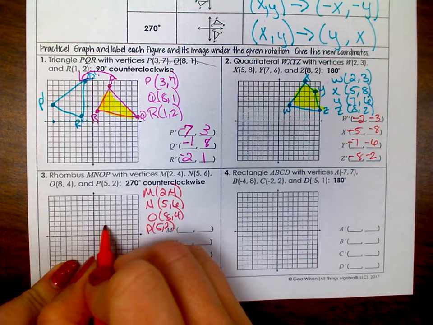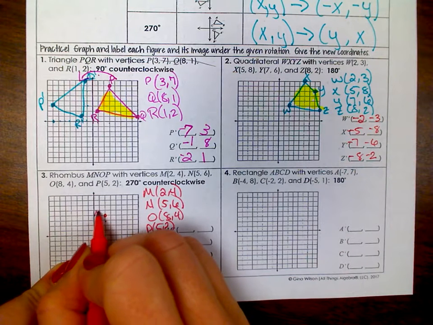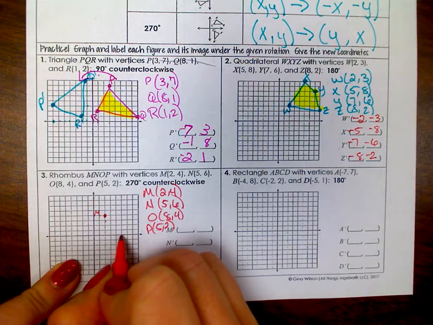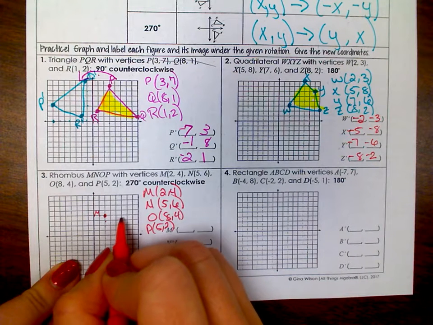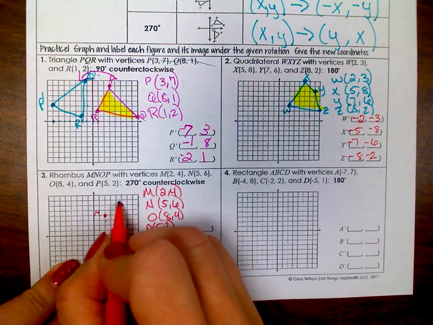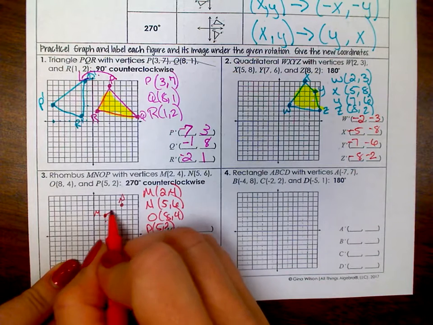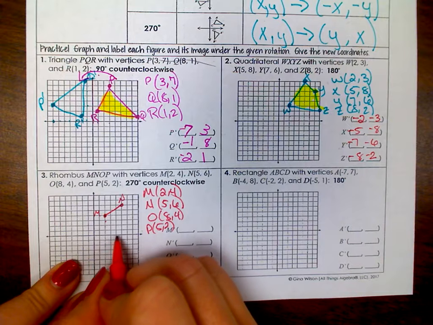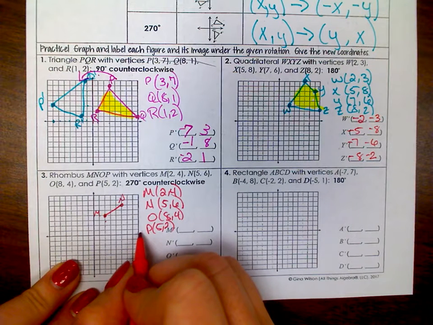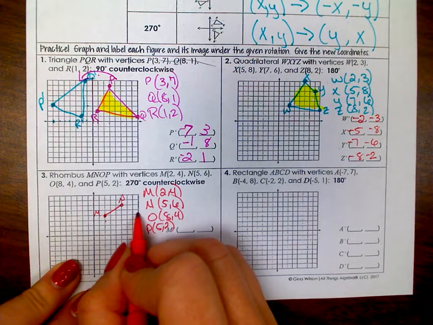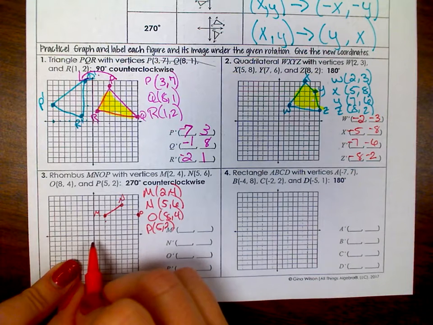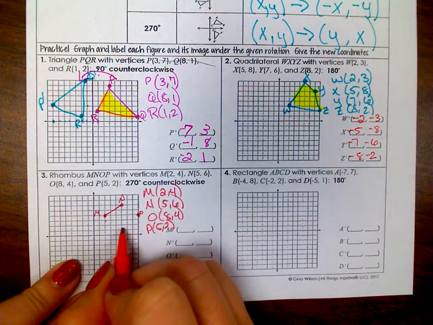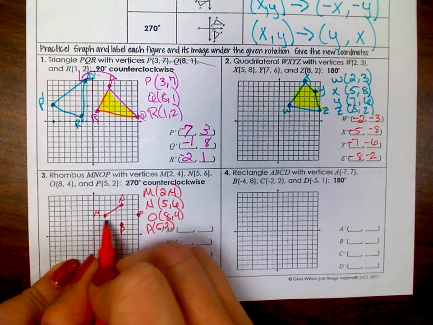It's going to be M. N. We have 8, and 4. There's your O. P is (5, 2). And there's your P.